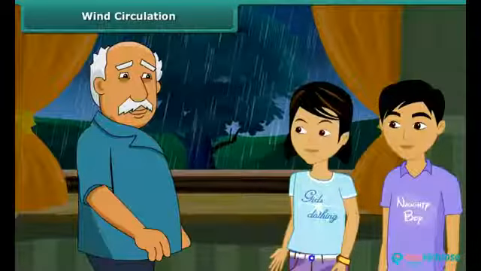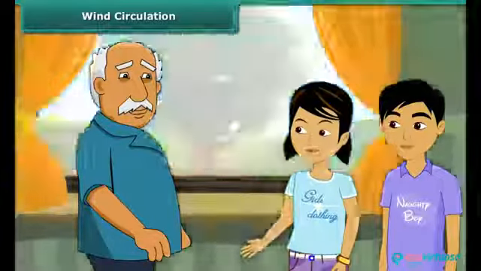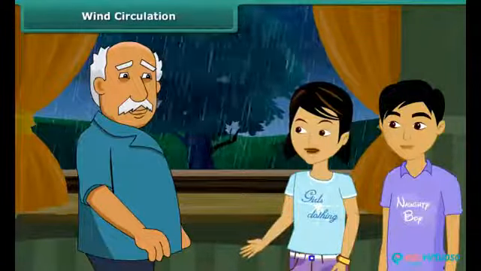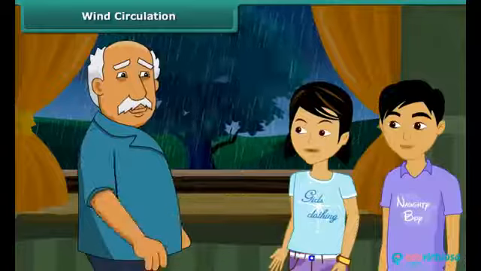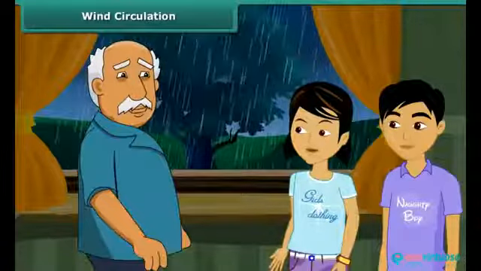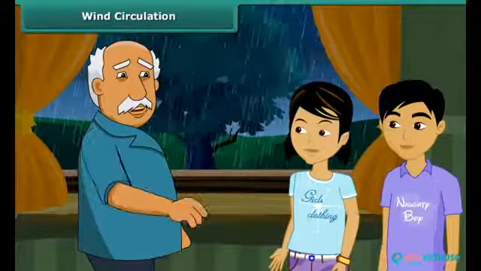Wind circulation. I have one question in my mind. Can I ask you, Grandpa? Yes, Radhika, tell me. How does the wind circulate on the earth? It is very easy to understand.